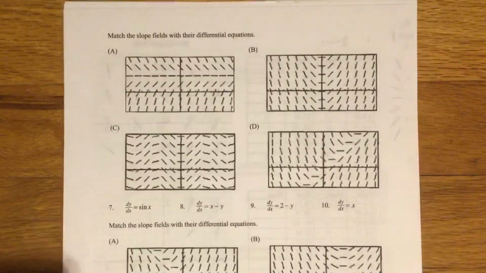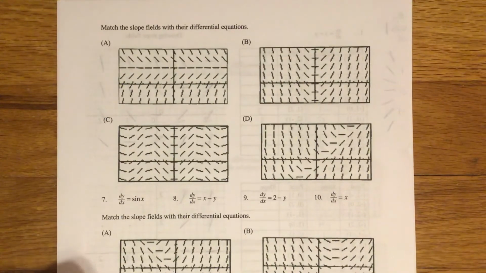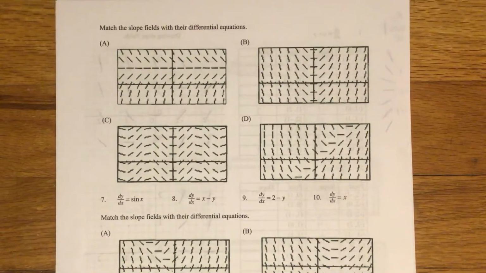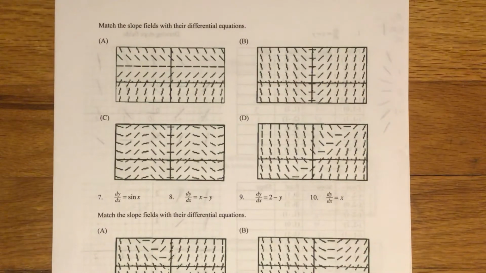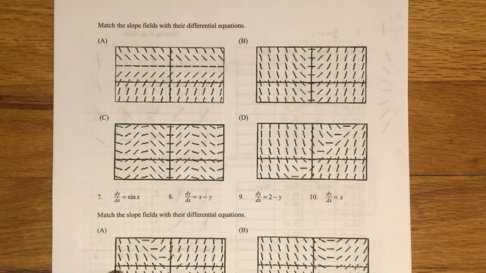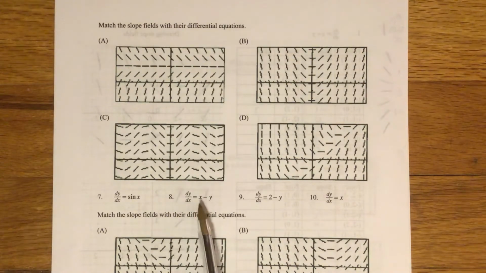Let me show you another example. Sometimes they kind of go backwards. Instead of making you come up with the slope field, they may want to know which slope field goes with a particular differential equation. You can answer these similar to what I was doing before.